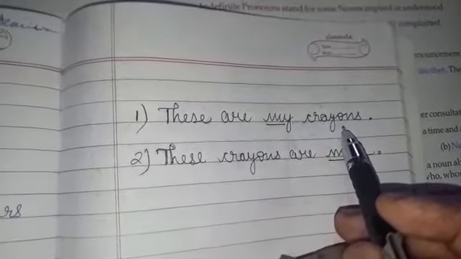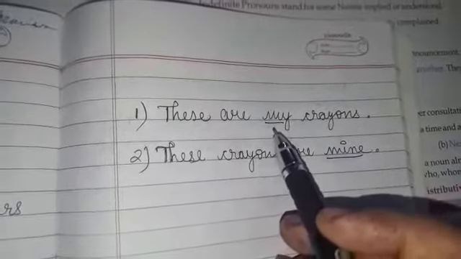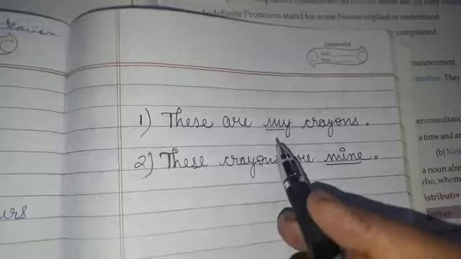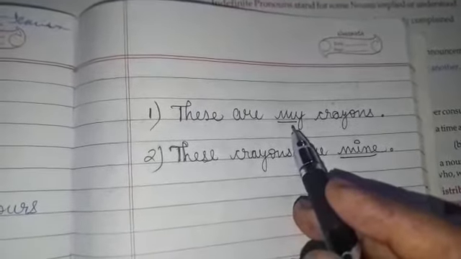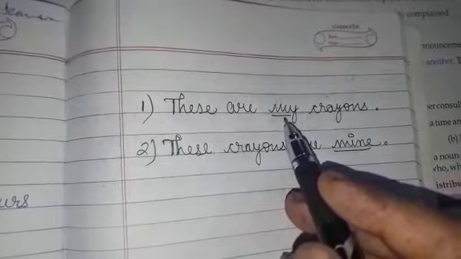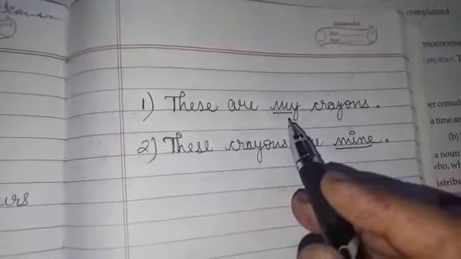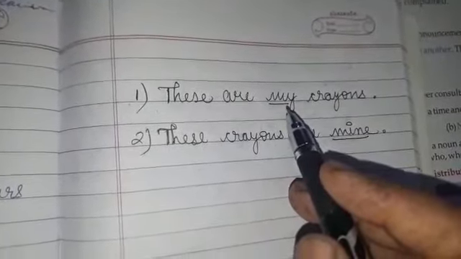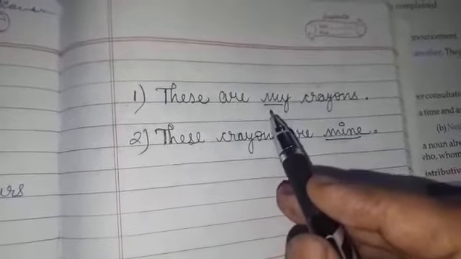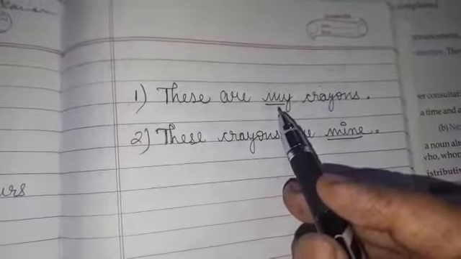Crayons is a noun and it is standing before it to modify this noun. So it is definitely an adjective. You might be surprised to find the word my as an adjective, but it is because it is standing with a noun, not in place of a noun.